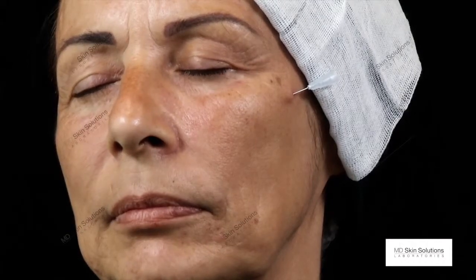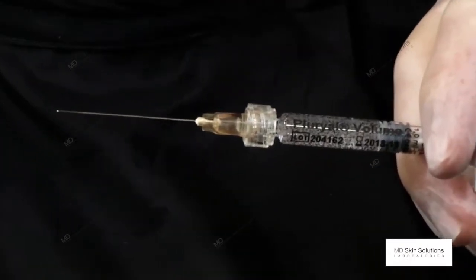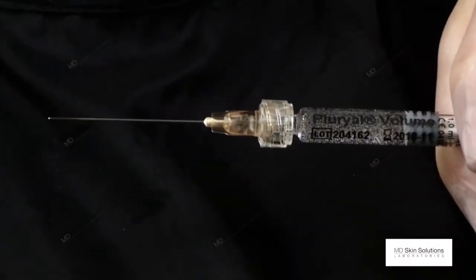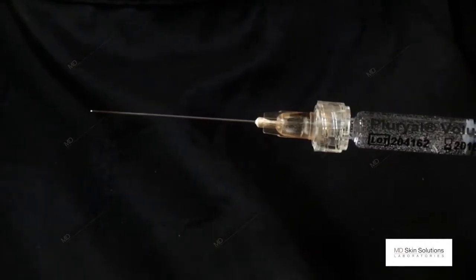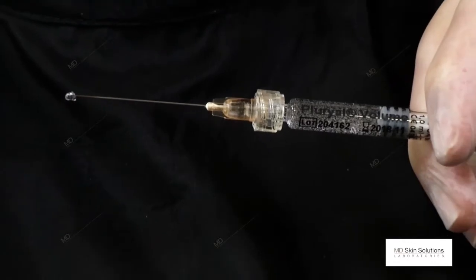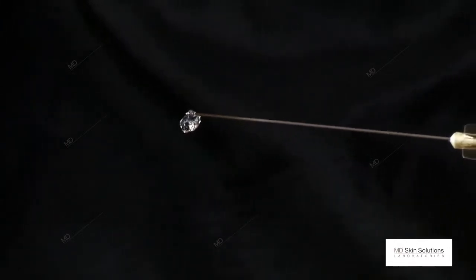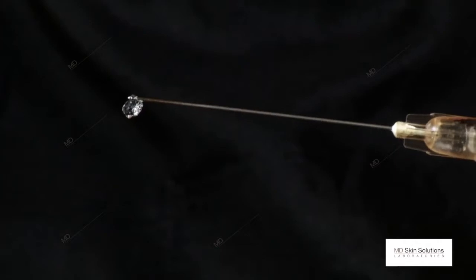The area is the non-sterile area, because we never want to touch any non-sterile area with our cannula. We're using a 25 1.5 inch blunt cannula. Next rule is to prime the cannula, never inject air. And you see how viscous the product is. It's a volumizing hyaluronic acid, Pluryal volume. It stays where I extruded it from the cannula's tip.